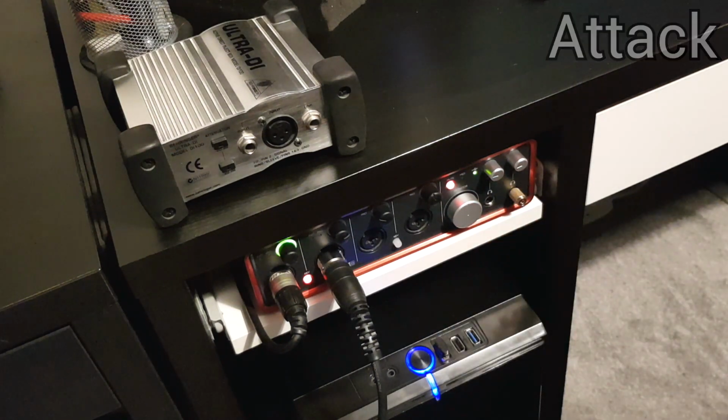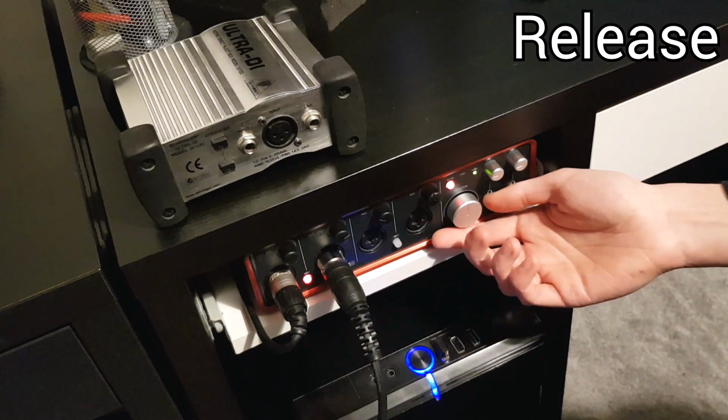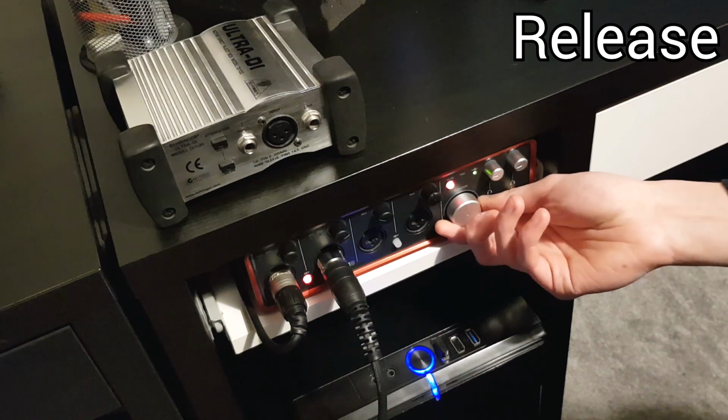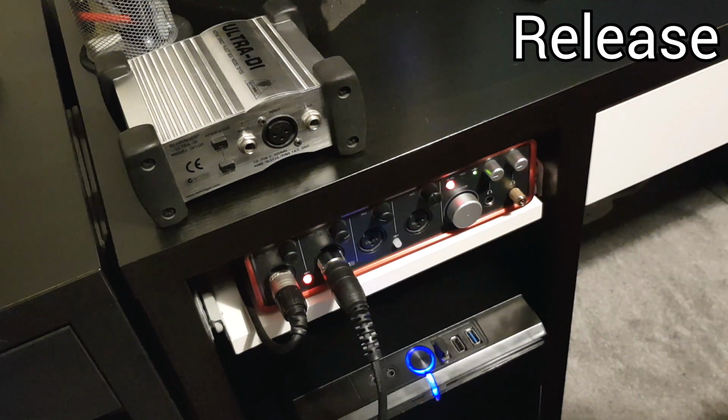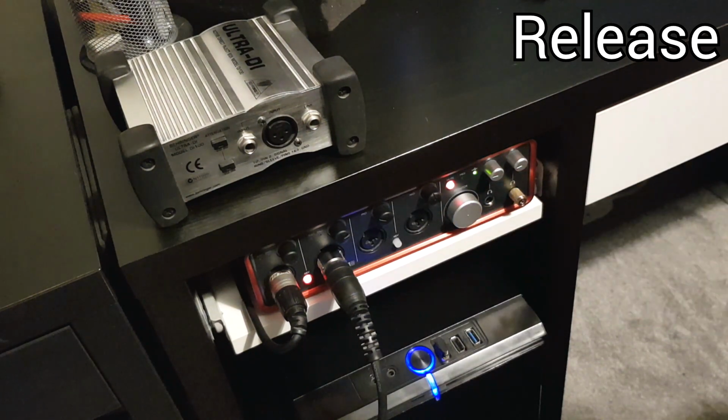The last function I'm going to go over today is the release. And what the release does is tell the compressor how quickly after it's done its compression should it go back to its original state of no compression. So for example, if we had a 2-second release, we'd have the loud sound, the compressor kicks in, and then 2 seconds later it would go back to not compressing. Whereas if we had a really fast release, again say a millisecond, the compressor would do its thing and quickly go back to its original non-compression state.